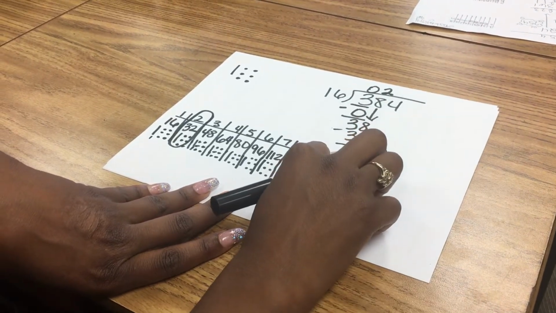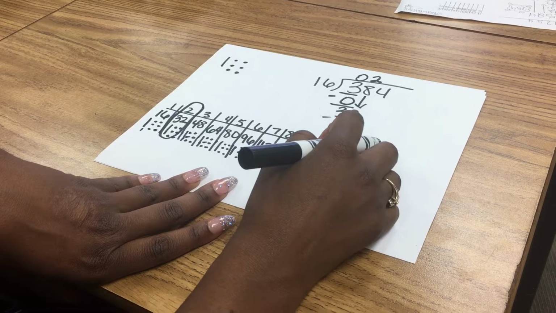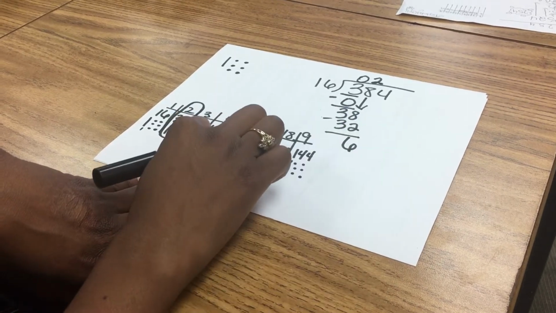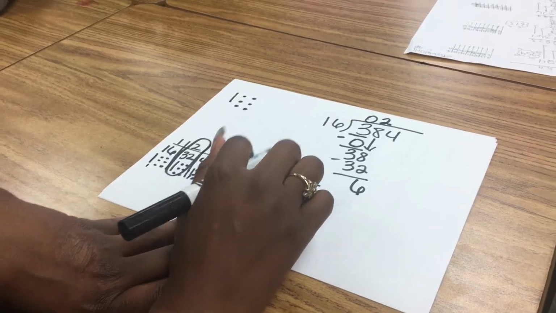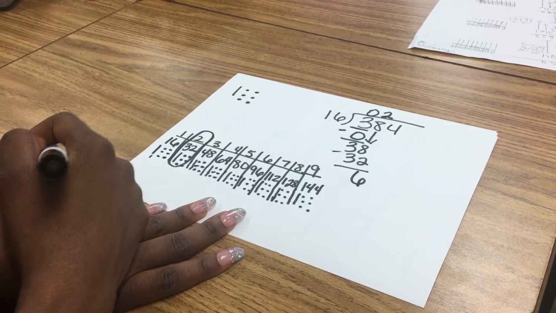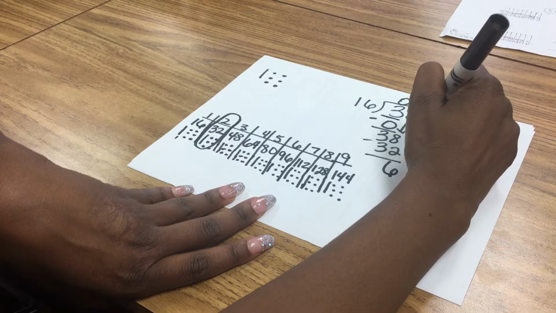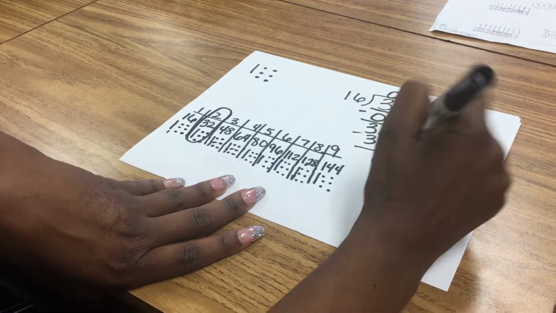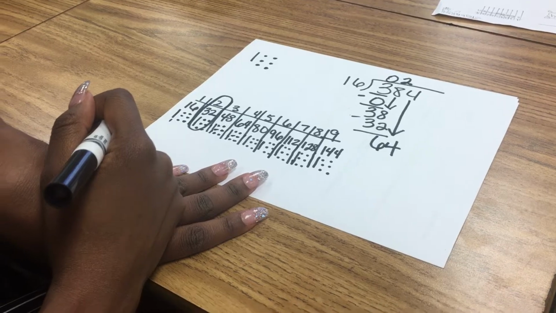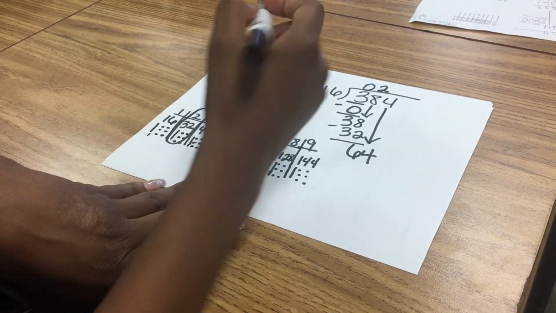If they want to put their 0 here, that's fine, but if they don't want to, they don't have to. Can I look at my chart? No. Can't look at my chart. So I'm going to bring this down so that I can look at my chart. There we go. Now can I look at my chart? Yes. There we go.